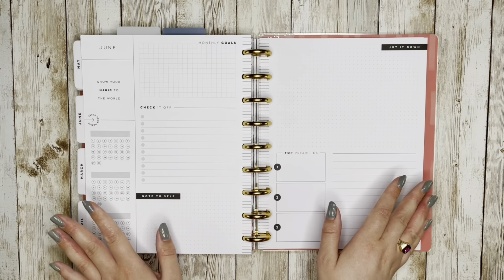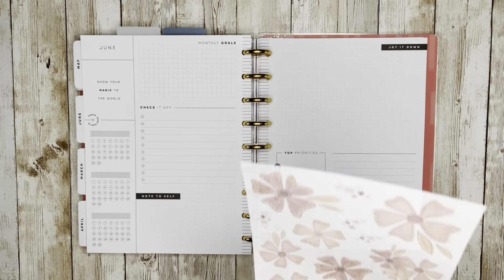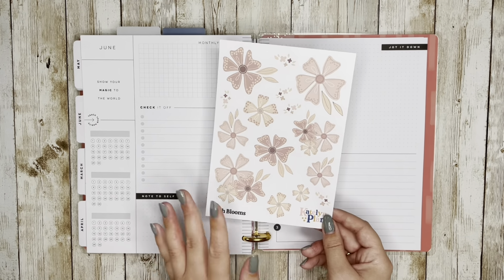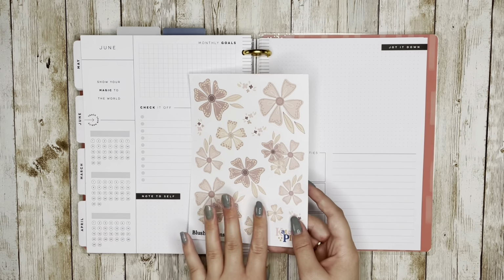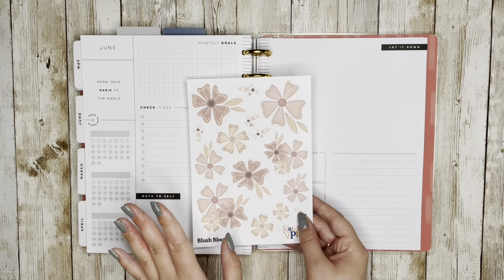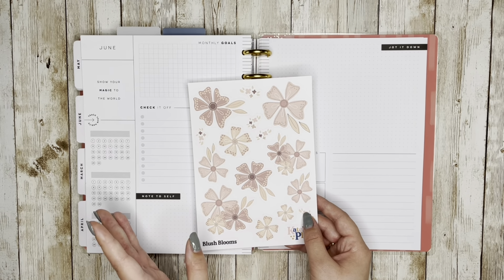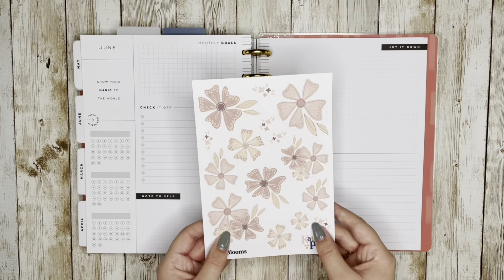But as for stickers for this Plan With Me, I'm planning with this sheet from my shop. This was one that came out of last month's release, and it is called Blush Blooms. So it's very similar to the Blossoming Blooms that I had that looked like the Mother's Day florals, but they're a more neutral, blushy tone.